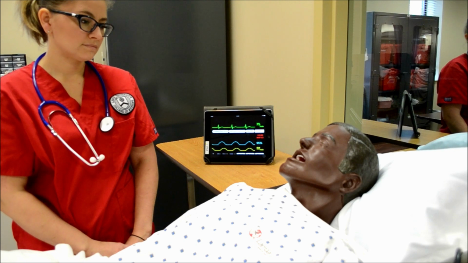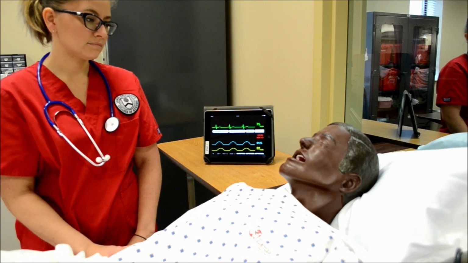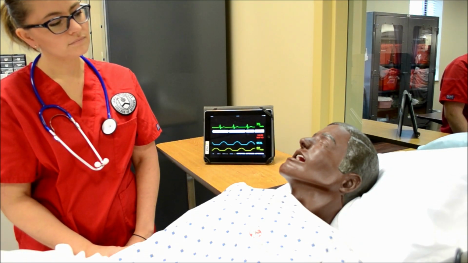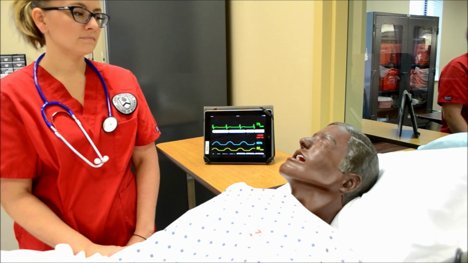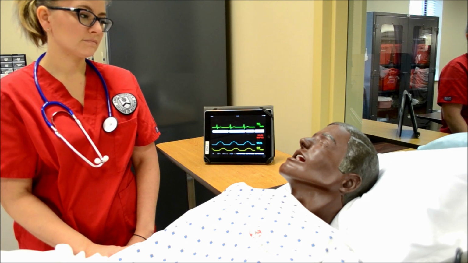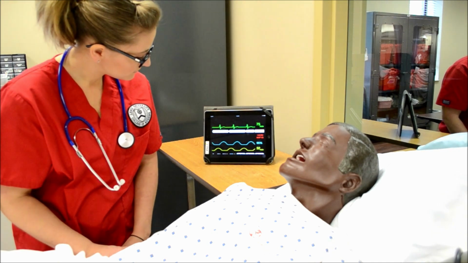During some simulations, you may interact with a high-fidelity mannequin who offers the ability to hear breath sounds, a heartbeat, and even feel pulses. When interacting with a high-fidelity mannequin, make sure you are treating it like a live human being. For example, you wouldn't ask a patient what their heart rate is, you would listen to their heart rate, or look at their vital signs on the monitor. Do the same with a high-fidelity mannequin.